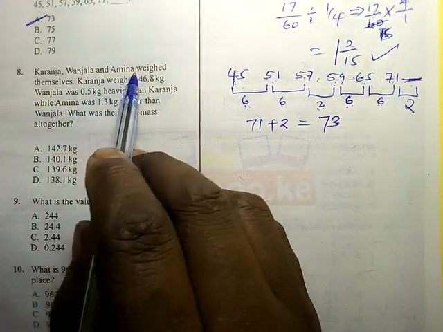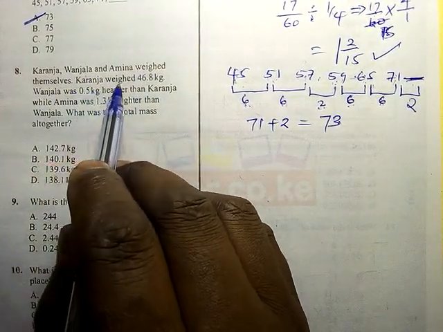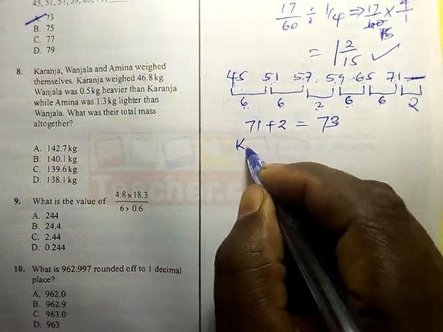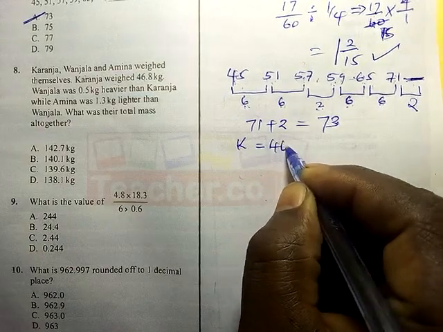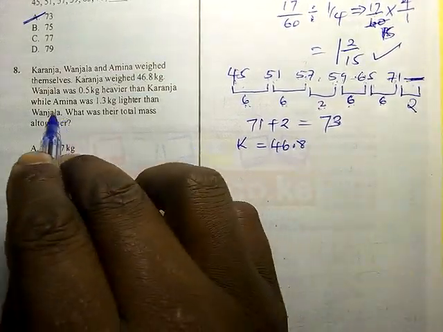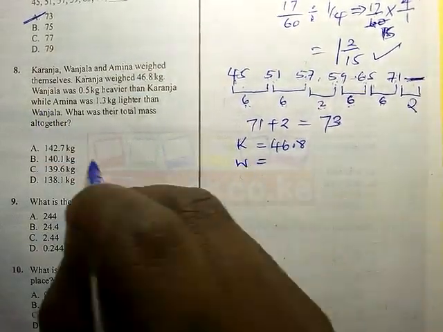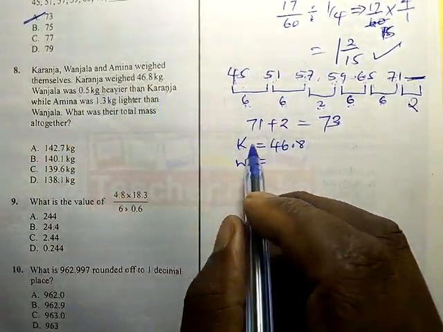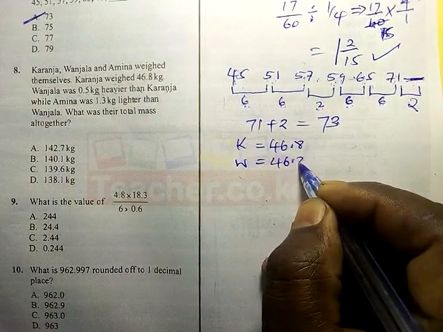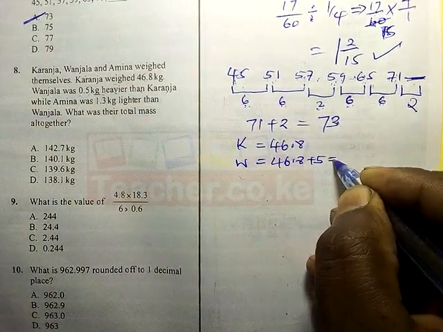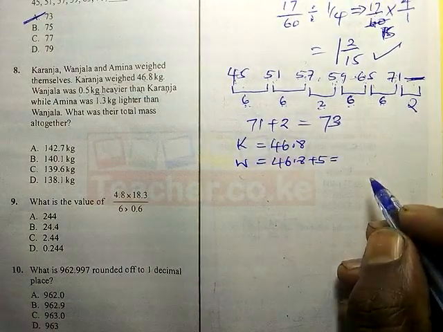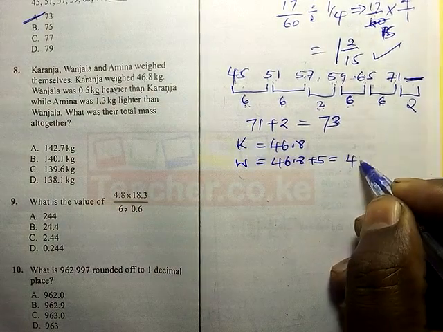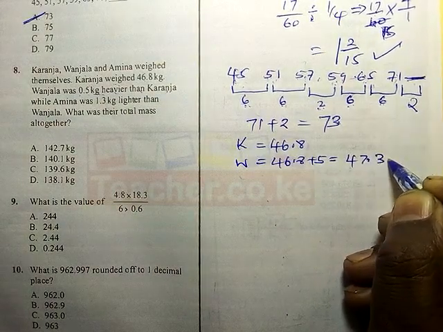Karanja, Wanjara, and Amina weigh themselves. Karanja weighs 46.8. Wanjara weighs 0.5 kilos heavier than Karanja. So if it is heavier, it is 46.8 plus 0.5. That one gives us 47.3 kg.